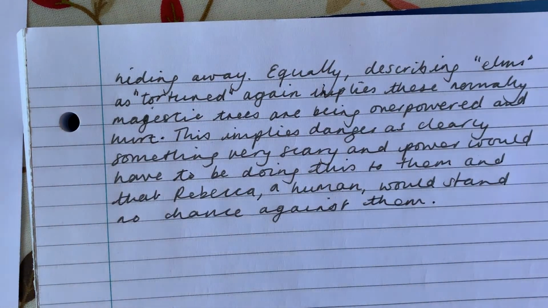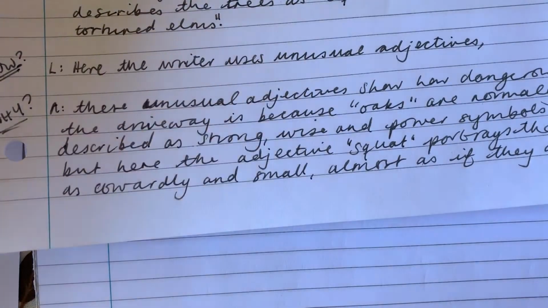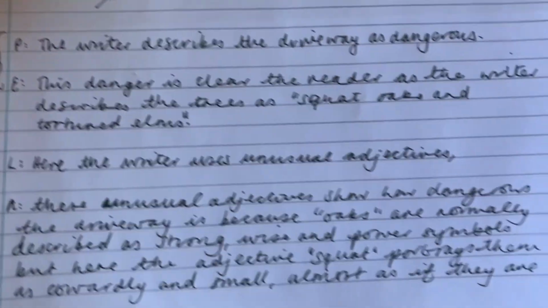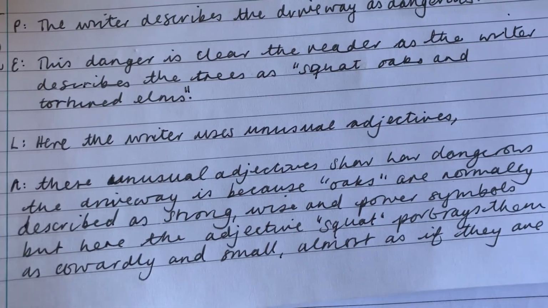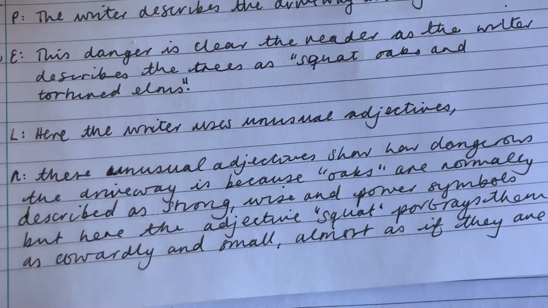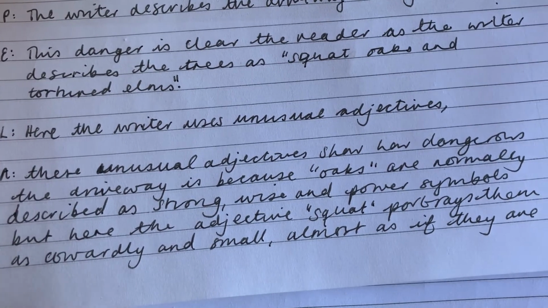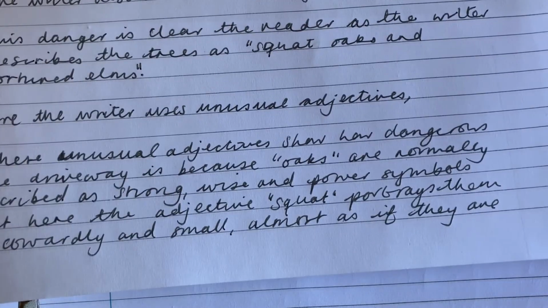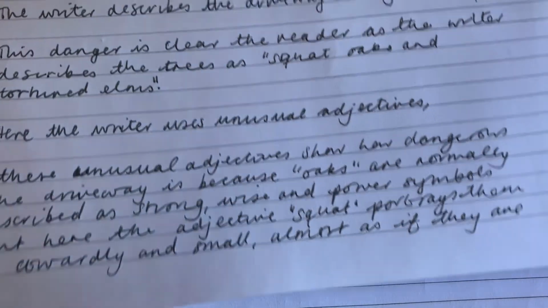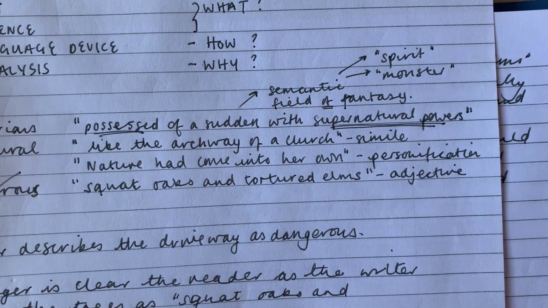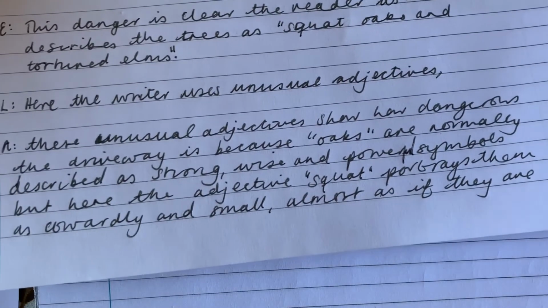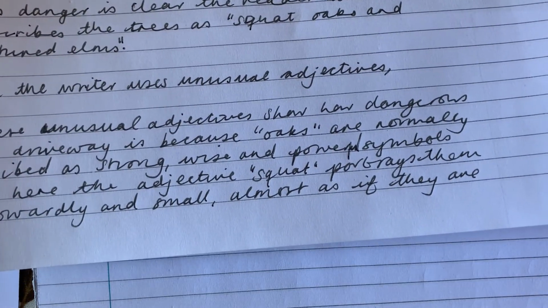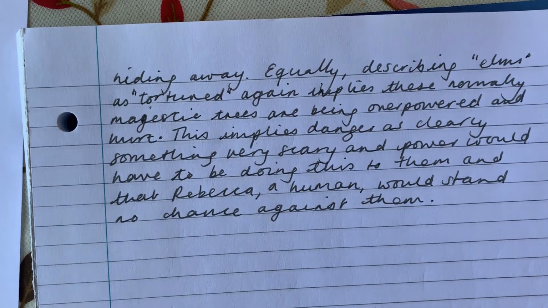Okay, let's read that entire paragraph through again and just check it all through. So the writer describes the driveway as dangerous. This danger is clear to the reader as the writer describes the trees as squat oaks and tortured elms. Here the writer uses unusual adjectives. These unusual adjectives show how dangerous the driveway is because oaks are normally described as strong, wise and powerful symbols. But here the adjective squat portrays them as cowardly and small, almost as if they are hiding away.